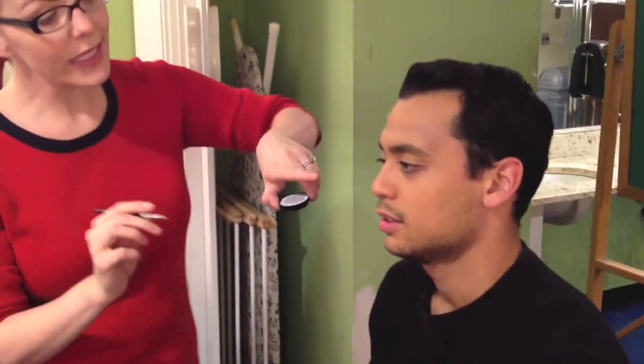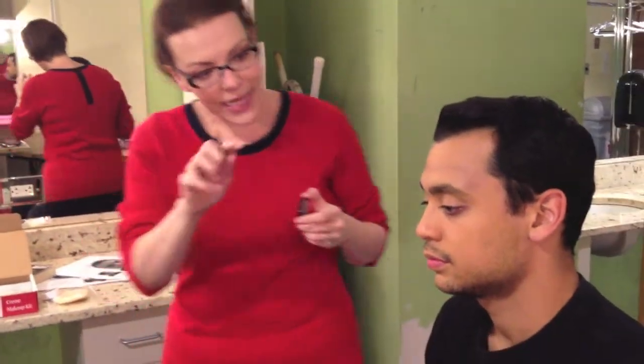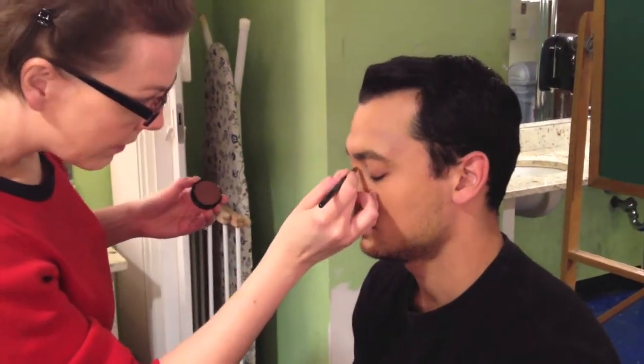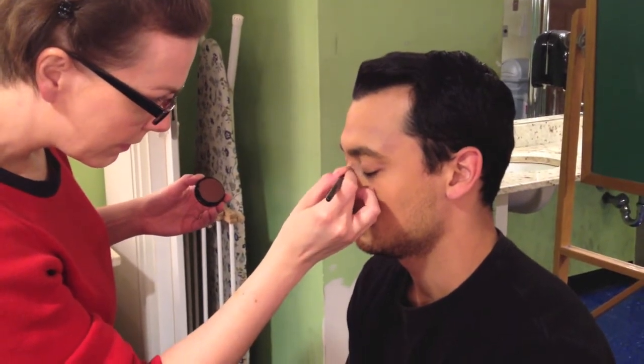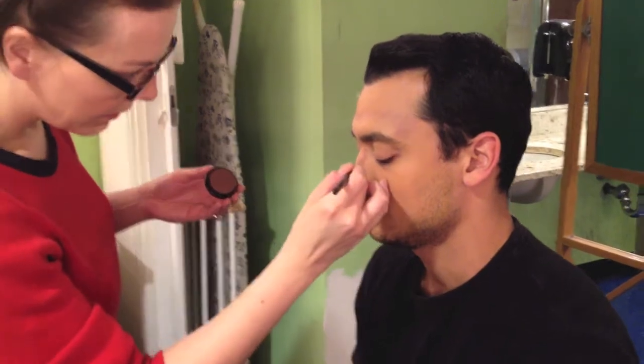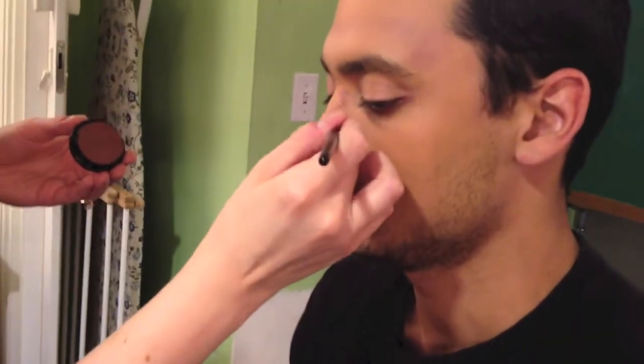Alright, so normally for basic corrective, I would have TC do very, very straight lines down to the center of the nose. But he has a slight sort of bump here, a little arch in the center of his nose, and I'm going to really wrap around it and make that seem prominent. See that already, even before I blended it?